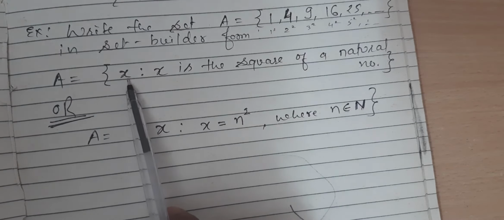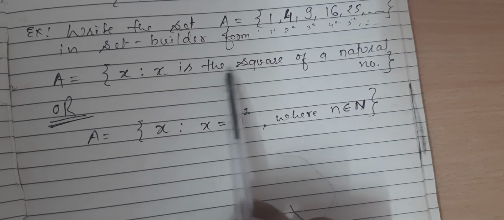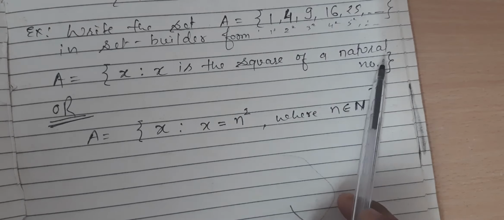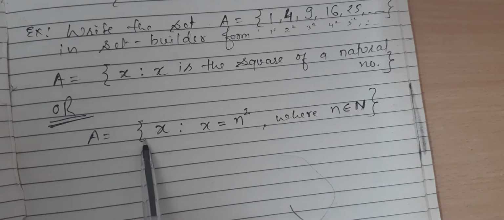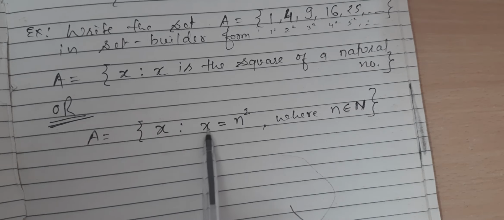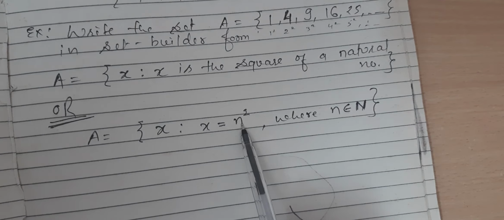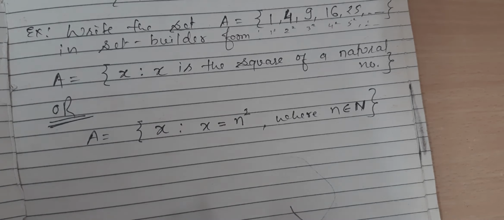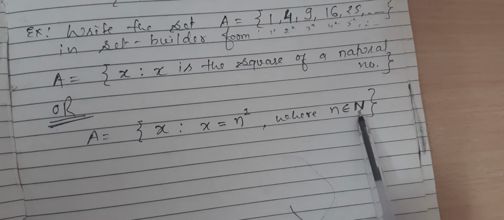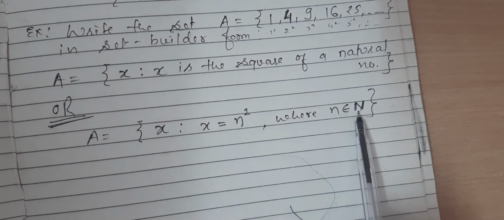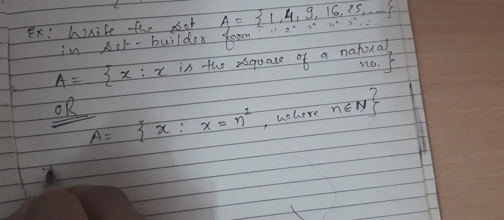So the set of all x such that x is the square of a natural number, or we can also write the set of all x such that x is n square, where n is the natural number set. So n belongs to the set of natural numbers. Okay. Let's take one more example.